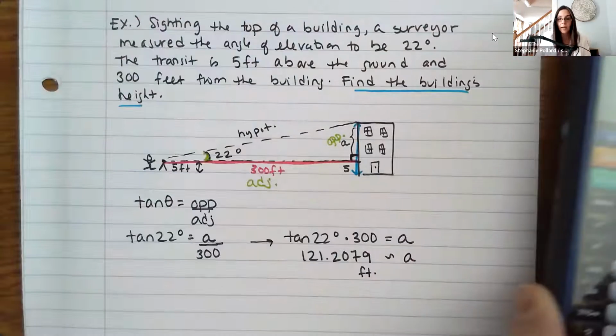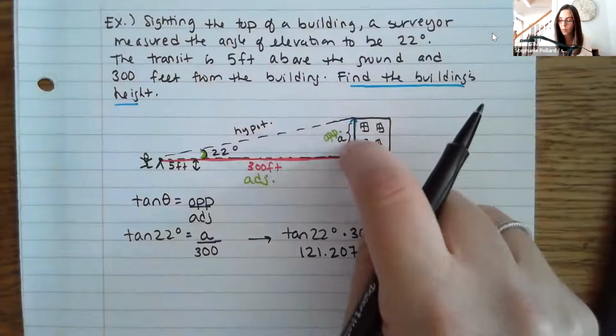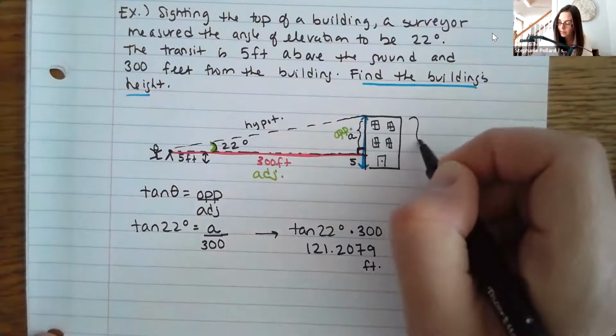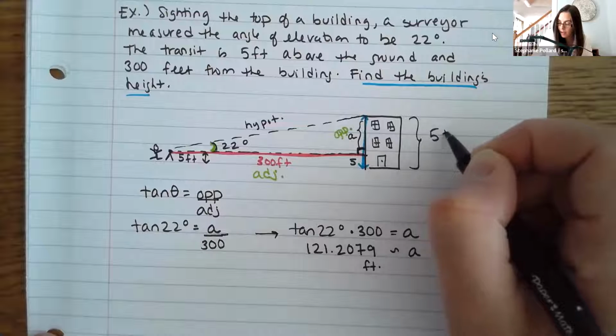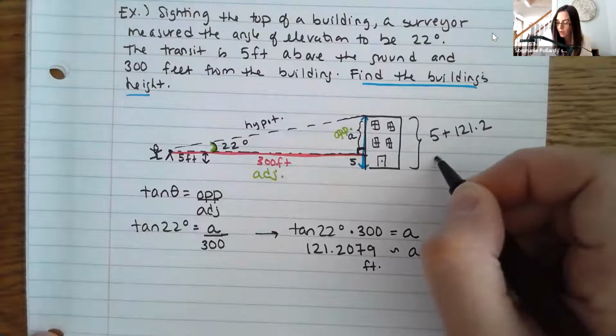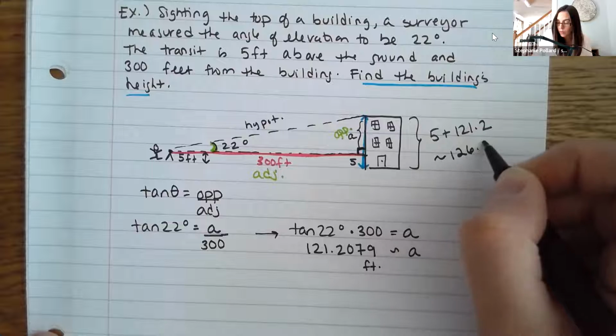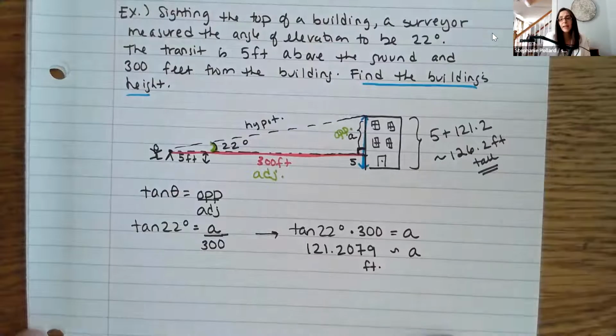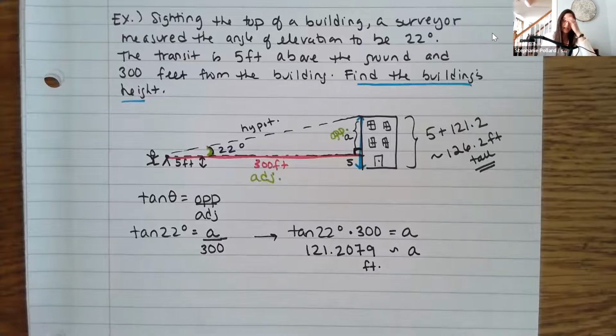Now, don't forget, we're not quite done, right? That was this part, but the whole height of the building has this extra 5 in it. So the height of the building is going to be 5 plus that 121.2. I'm just going to round here. So it's about 126.2 feet tall. And I just rounded to the nearest tenth in this case. So you'll have to see what the problem wants, how specific you need to be there. Maybe 0.2 feet makes a big difference. So you would want to round appropriately for that problem.